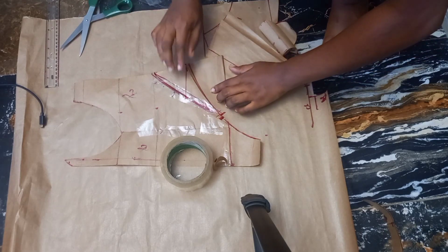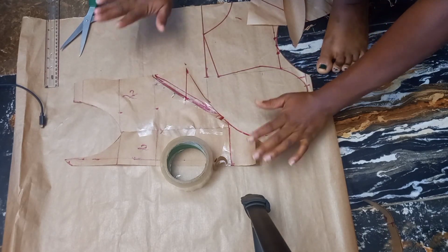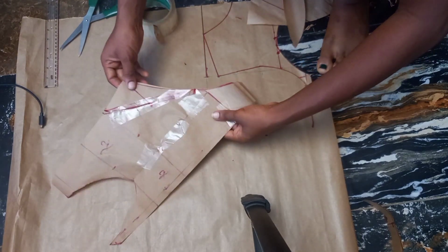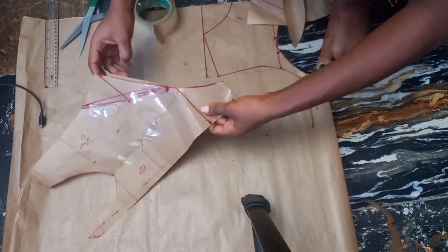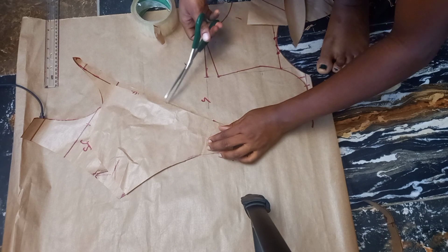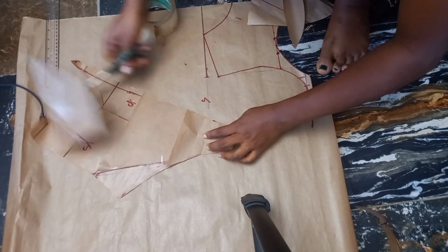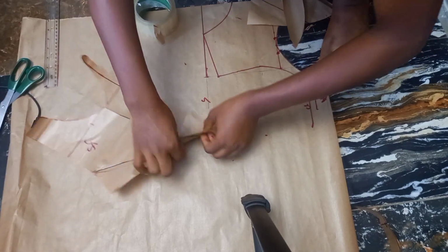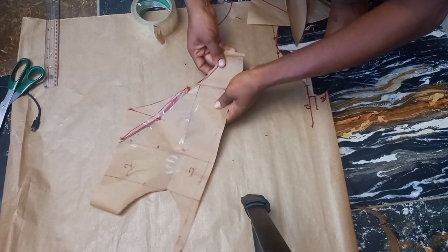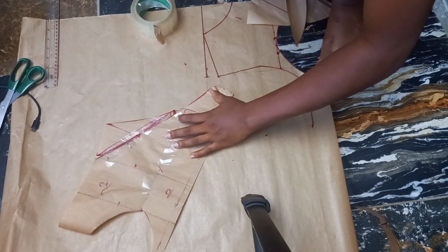So this is what I will be having. This is what my basque is going to look like. So this is for our front piece. Okay, then I'll be cutting this off. And this one I'll just be cutting off because I'm not needing anything. So this is our new basque. This is what we'll be using to work.